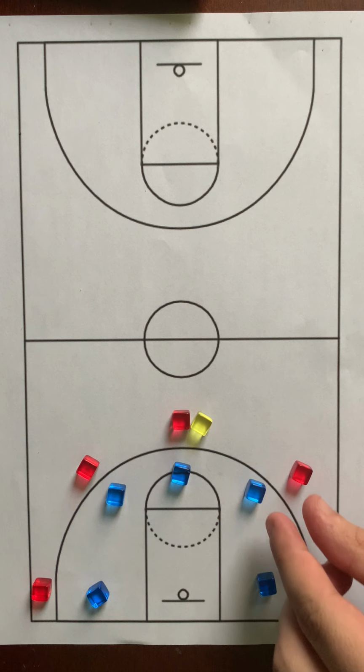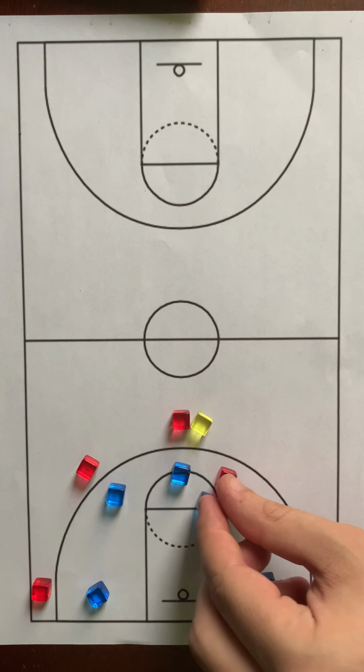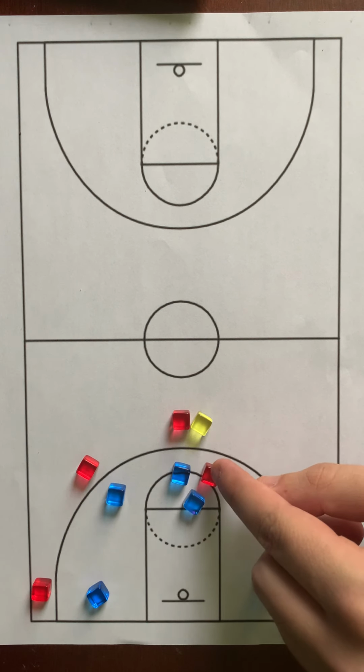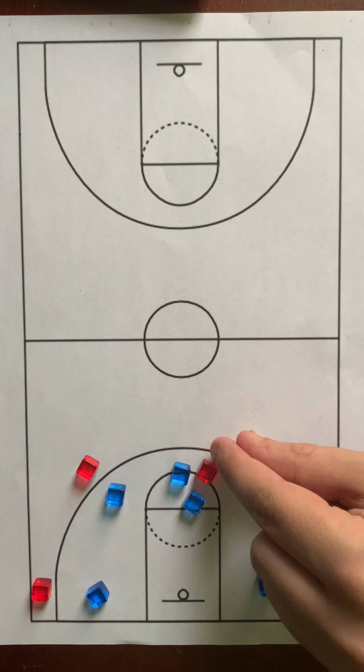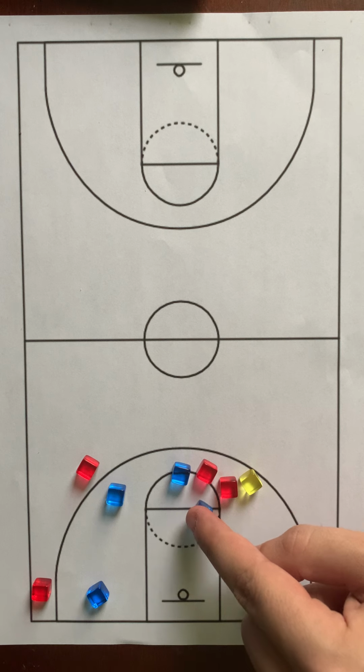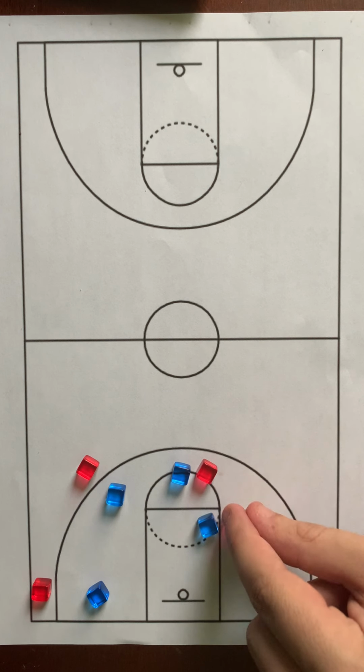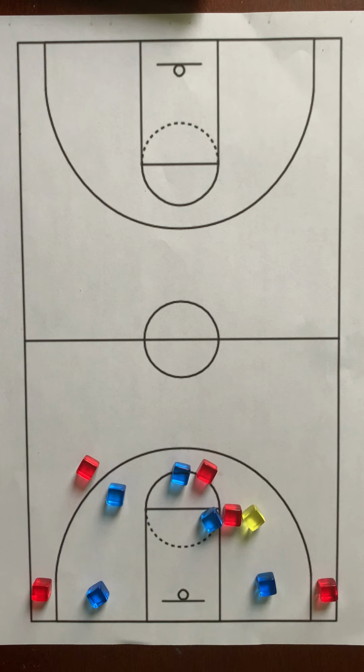So let's just say we get a pick and roll going one direction. Red sets a screen here, and then we're going over the top. For the sake of argument, it doesn't really matter which of these players is covering it. But let's say they're getting some dribble penetration here. It looks like it might be an issue.